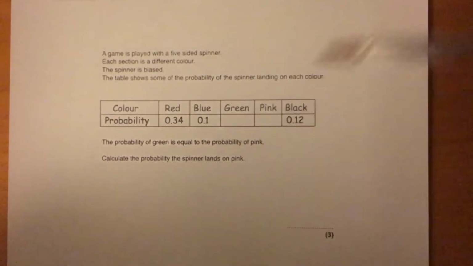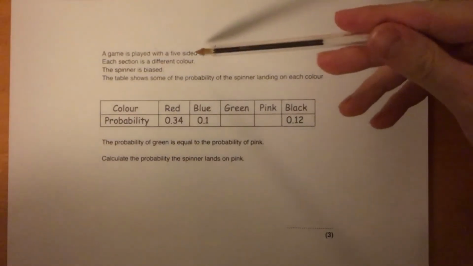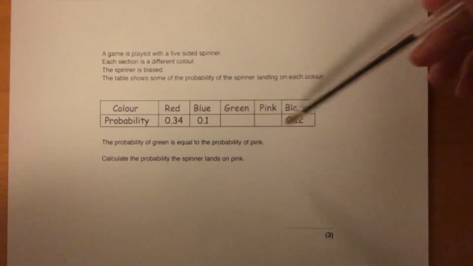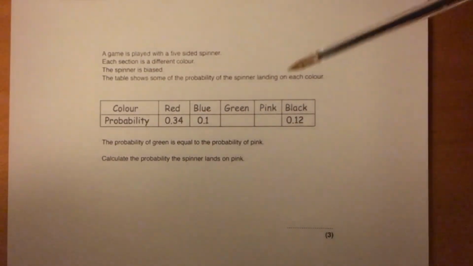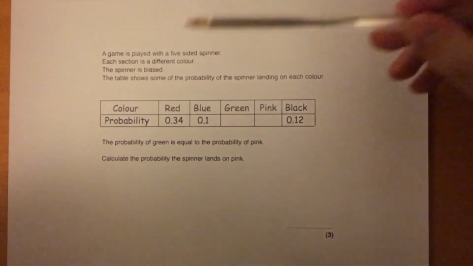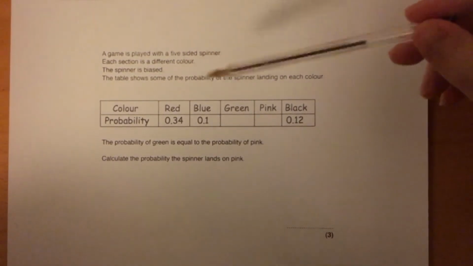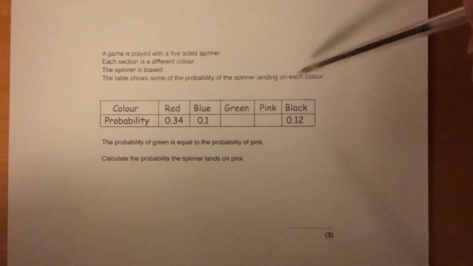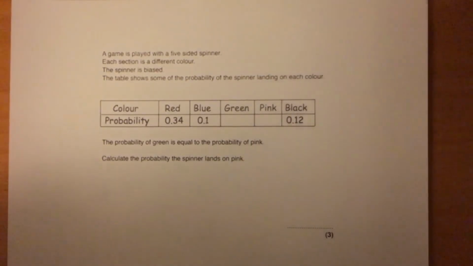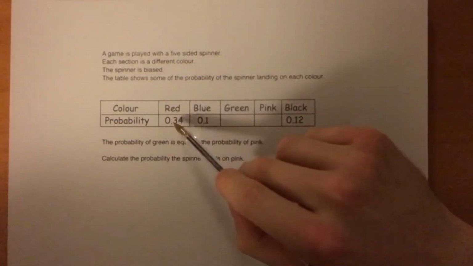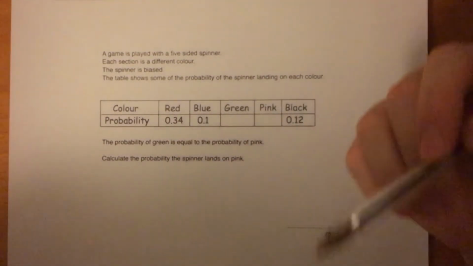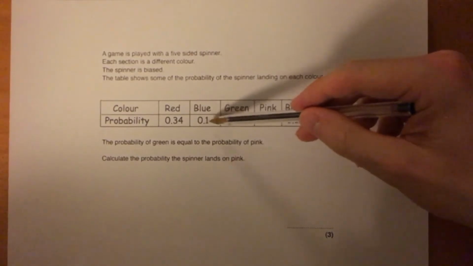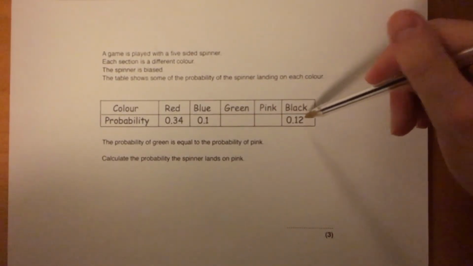Right, a game is played with a 5-sided spinner. Each section is a different colour. Red, blue, green, pink, black. The spinner is biased, so it means it's unfair, it's not even. The table shows some of the probability of the spinner landing on each colour. Now again, I love to look at this like a percentage rather than a decimal, okay? So 0.34, we look at it like 34%. 0.1 is 10%. 0.12 is 12%.